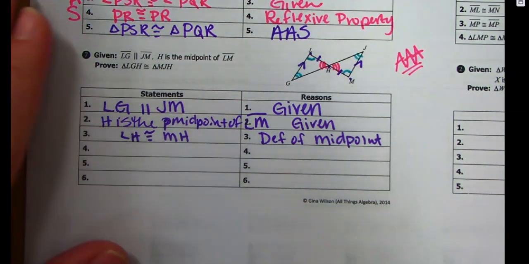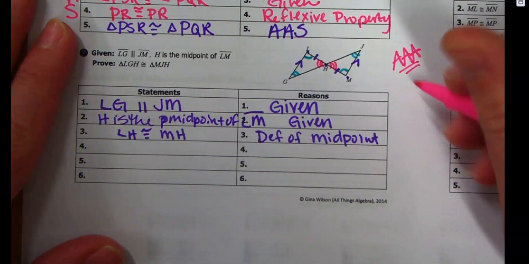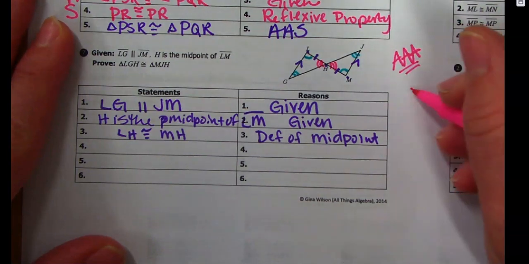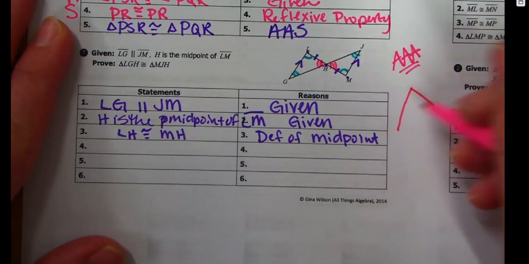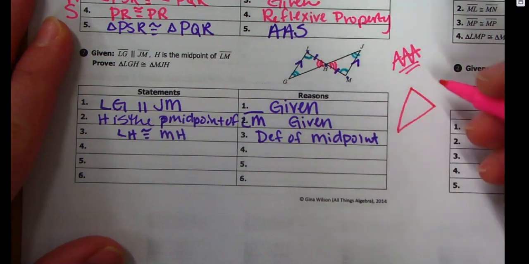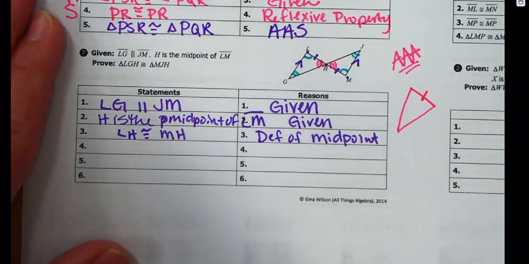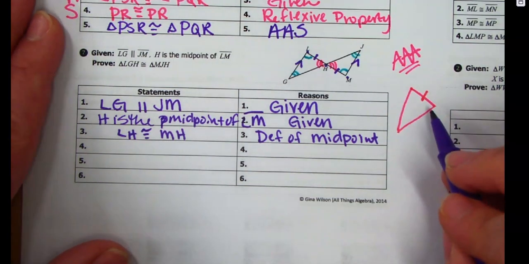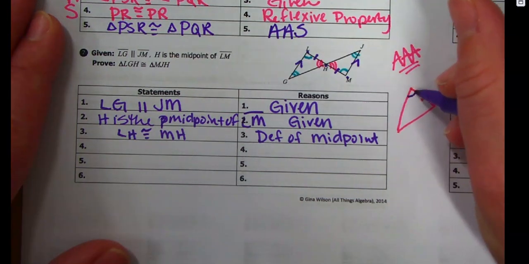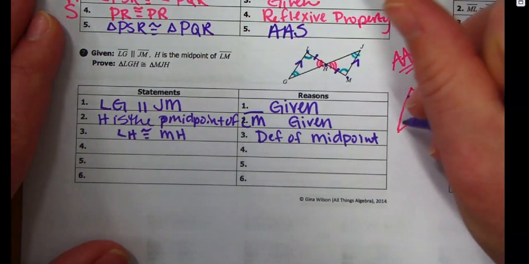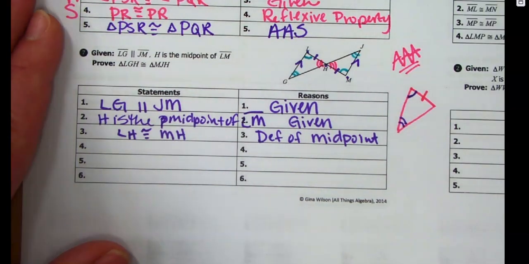So let me draw one triangle off to the side so we can figure out who we even need. This is the side that we have. We want the angles that are opposite it. We don't want the included angle. So I do not want this vertical angle here. I want this angle and this angle.